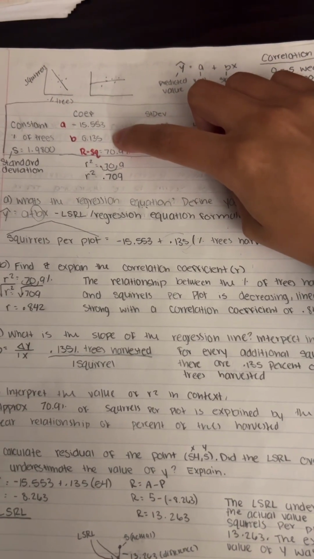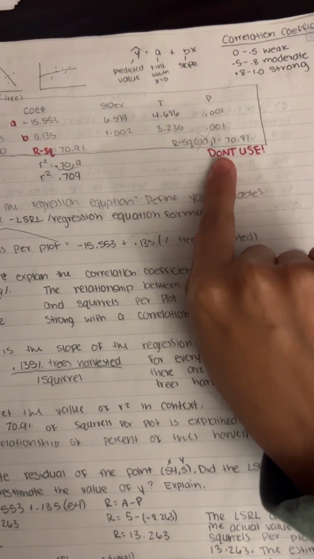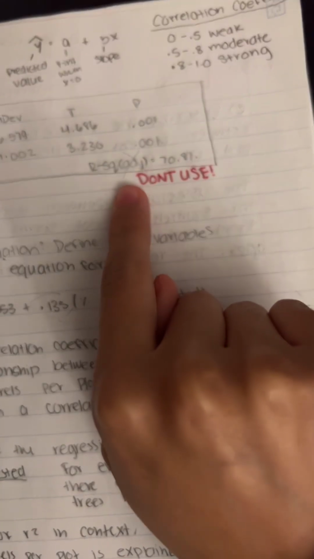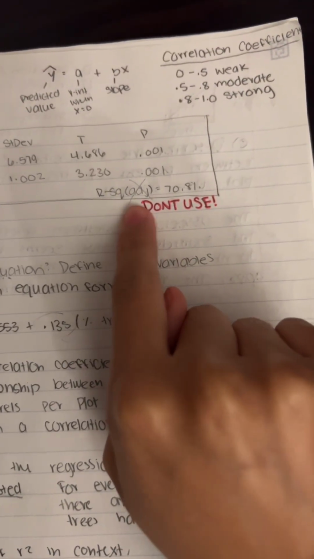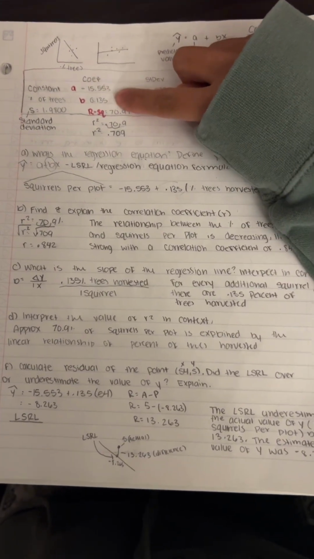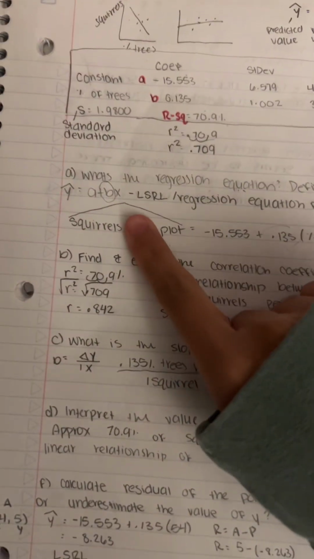This one's going to be your B, and this is your R squared. There are two of them: one that says R squared and one that's R squared adjusted, or whatever. I don't know what that stands for, but you're not going to use that one for this. Since this is your A and this one's your B, you plug them into your equation.